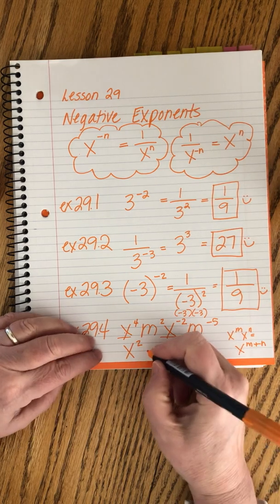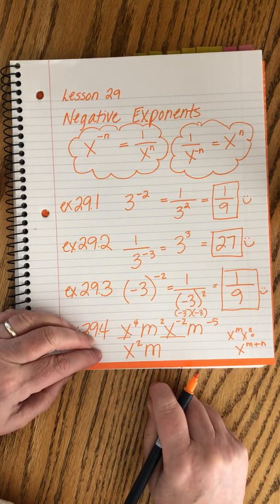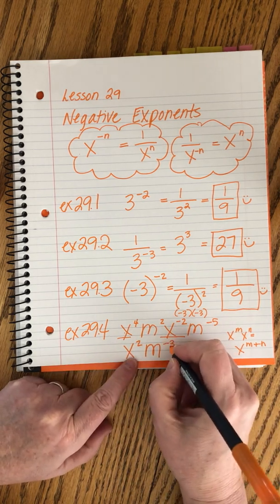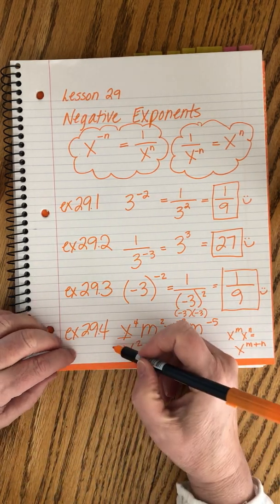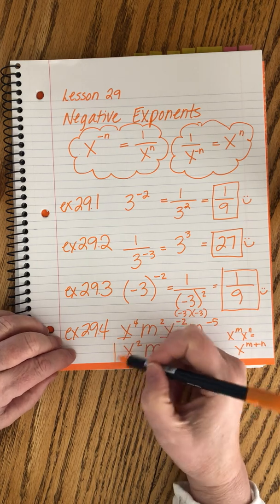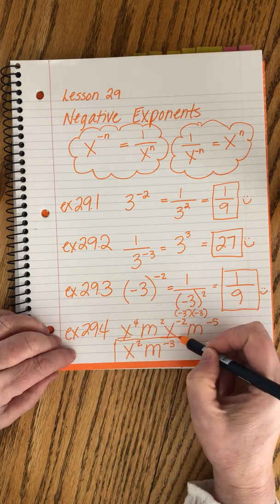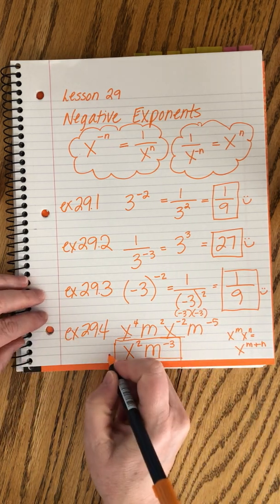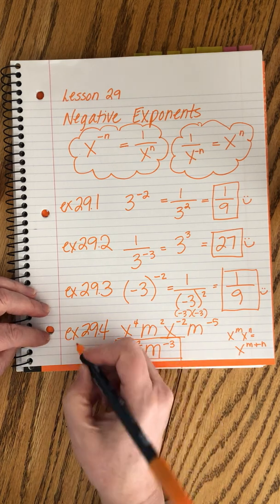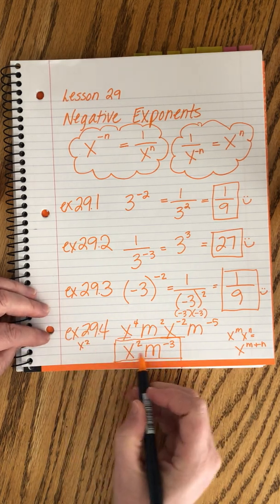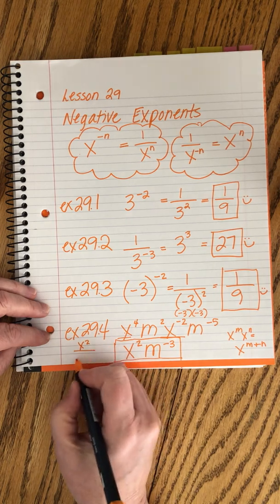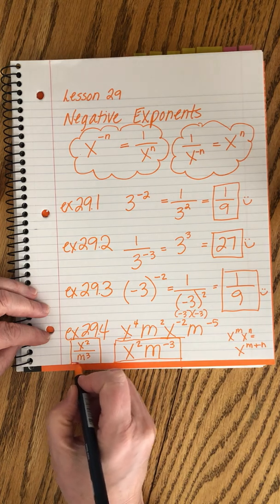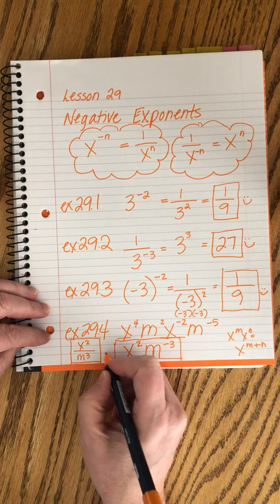And then let's do the m's. We're adding 2 and negative 5, so that's negative 3. So this can be our answer. But we can also write it with all positive exponents. We can also write our answer as x squared, and then we can move this m down to the bottom, m cubed. So this is another way to write the same answer.